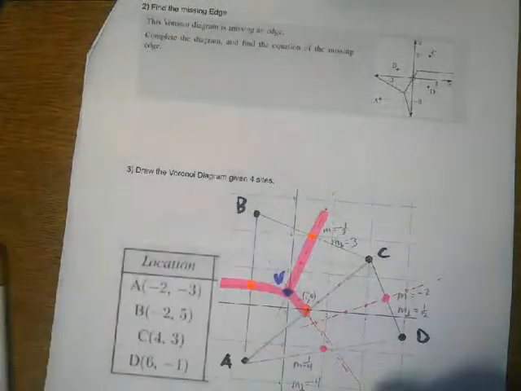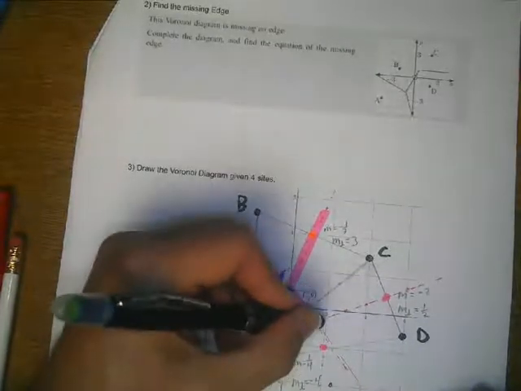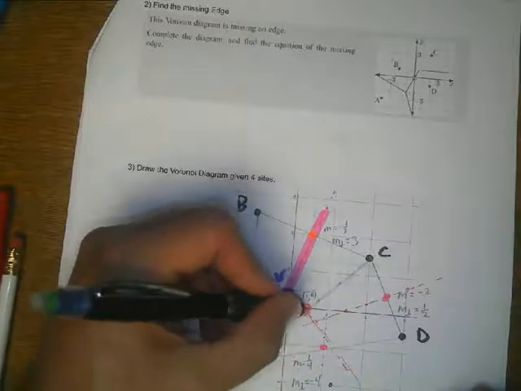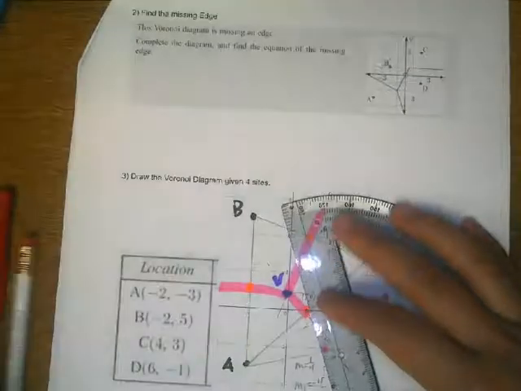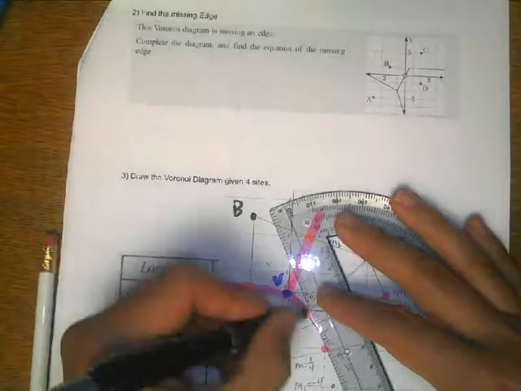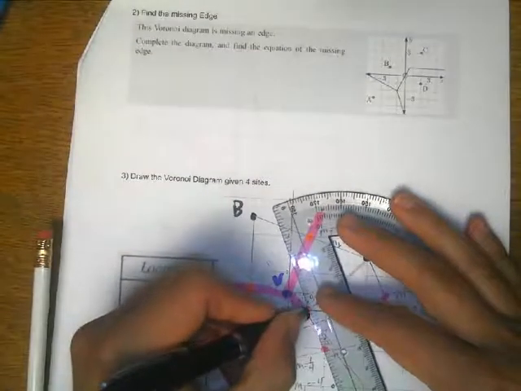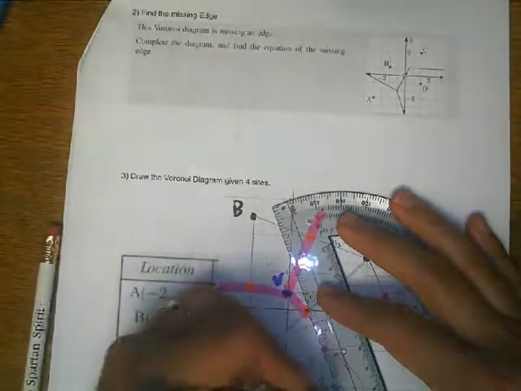And at AD, my slope is 1/4, so my perpendicular slope is going to be -4. For this dot right here, the slope of -4 is 4 down over 1. And so that one has a line there.